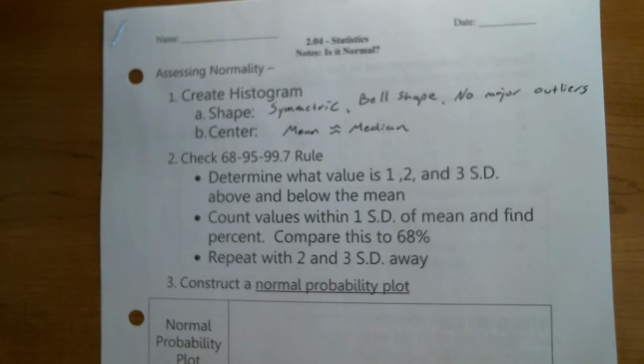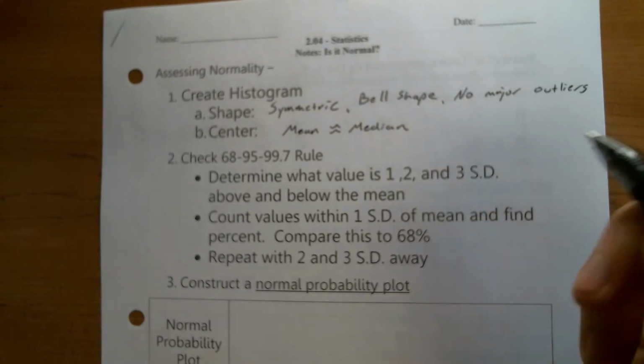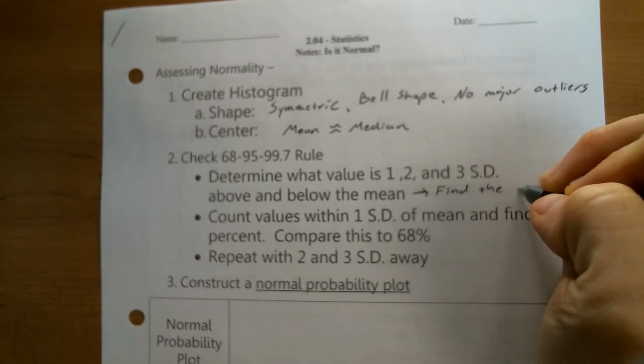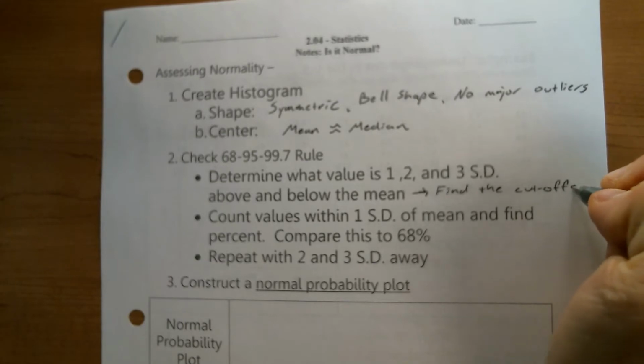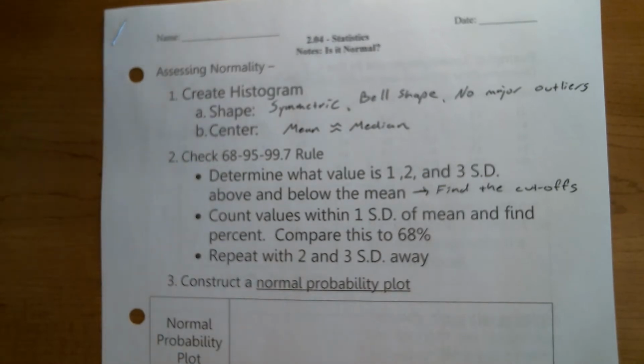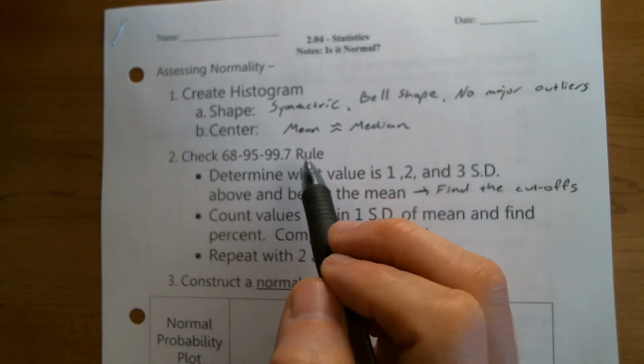Step two is to check the 68, 95, 99.7 rule, which is just to make sure that the data is approximately distributed in a normal fashion. We would determine 1, 2, 3 standard deviations above and below the mean, so basically find the cutoffs. Count the values within 1 standard deviation of the mean and find the percent. Compare this to 68%. Repeat for 2 standard deviations, repeat for 3 standard deviations, and make sure that they come pretty close to this rule here.